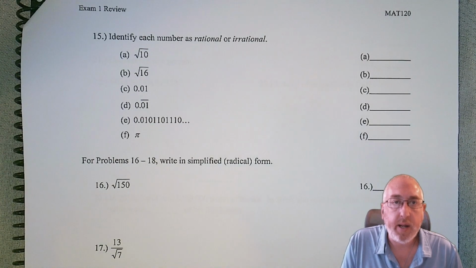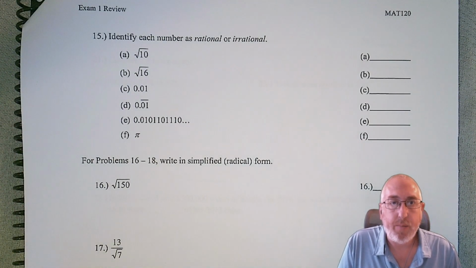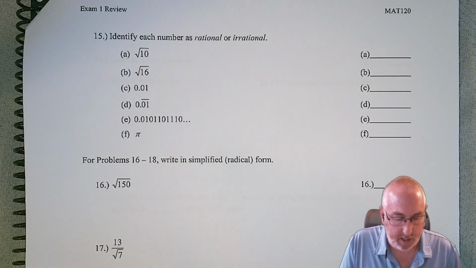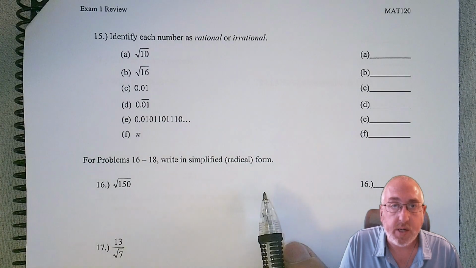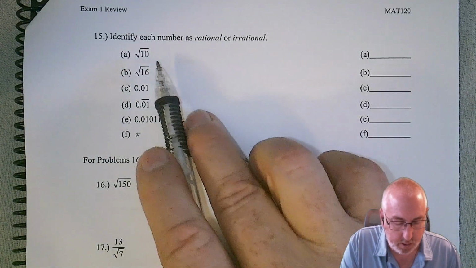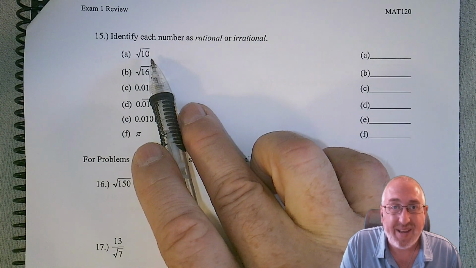So we are looking at page 4 now for our exam 1 review for Math 120. And so we are looking at some rational and irrational questions here. They just wanted you to categorize it correctly. So we have our square root of 10.